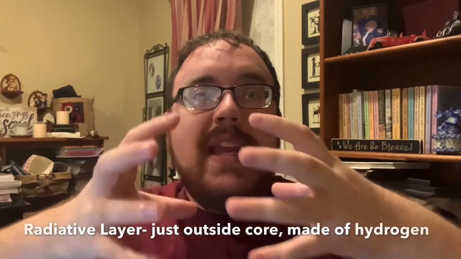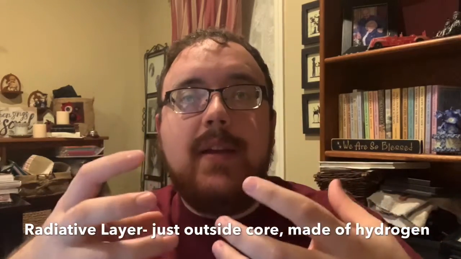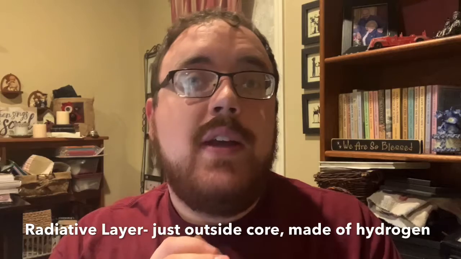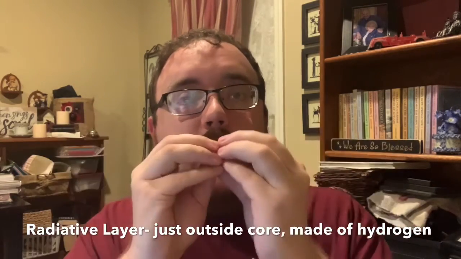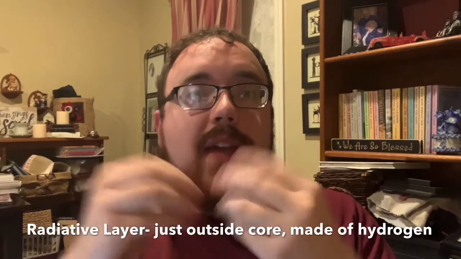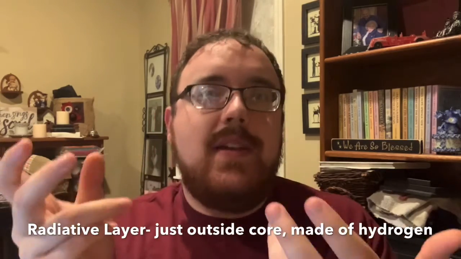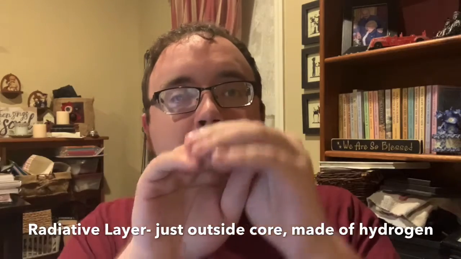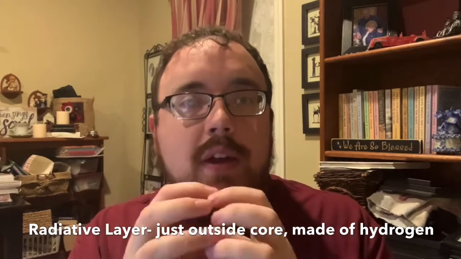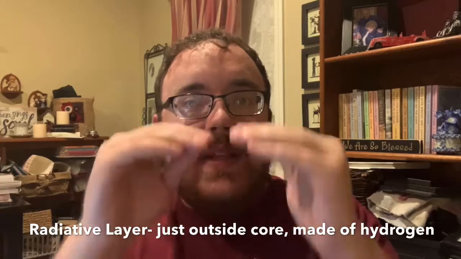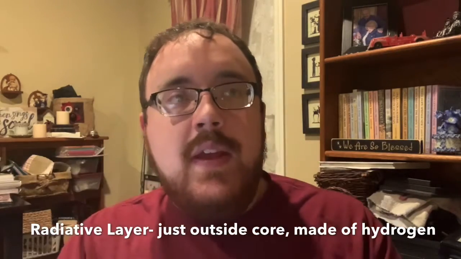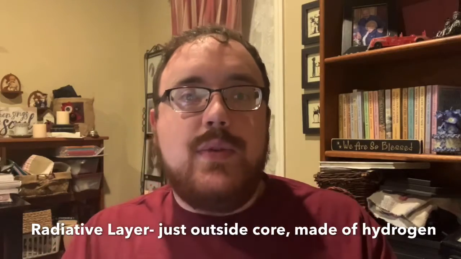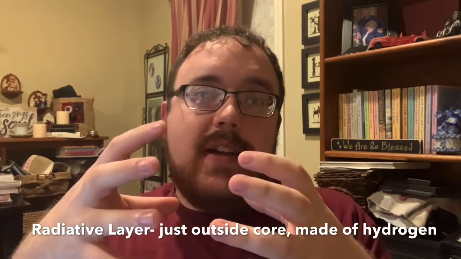Right outside of the core, the next layer out, is the radiative layer. The radiative layer is where you'll find all the hydrogen. So when the hydrogen fuses and becomes helium, it gets heavier. It's twice as heavy as it was before, and that makes it sink down into the core. But when it breaks apart, then it'll raise back up to the radiative layer and will start doing its thing again. So that's where you'll find all the hydrogen. So core is helium, next layer is hydrogen.